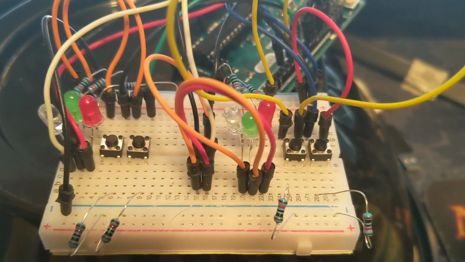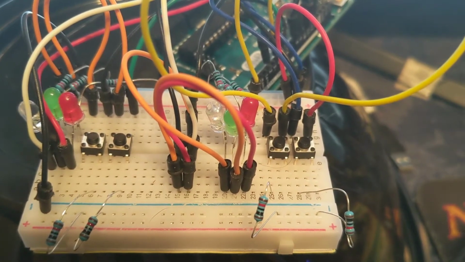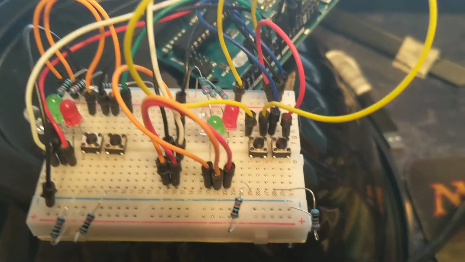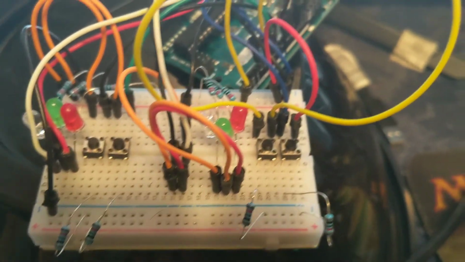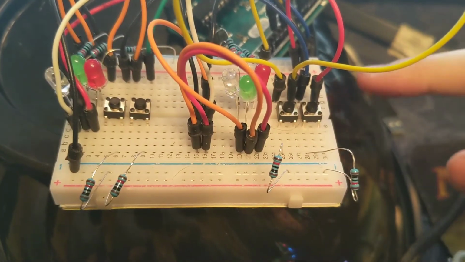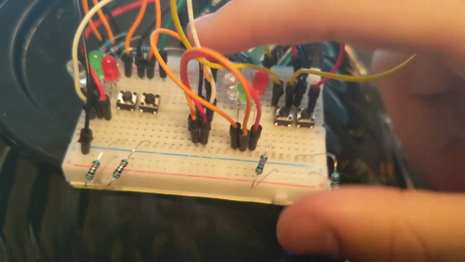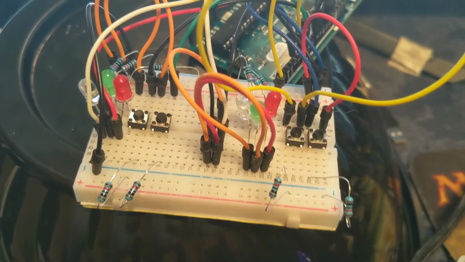And then the red LED flashes when a player gets it wrong, and the green flashes when they get it right. The way I have this set up in my code, I'm setting the button pins to digital inputs, and then the LEDs to digital outputs.